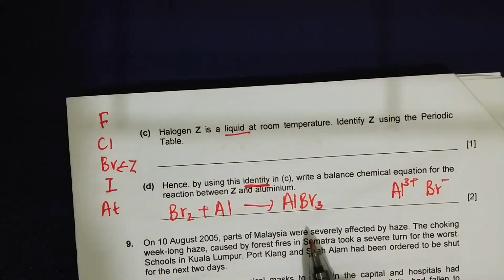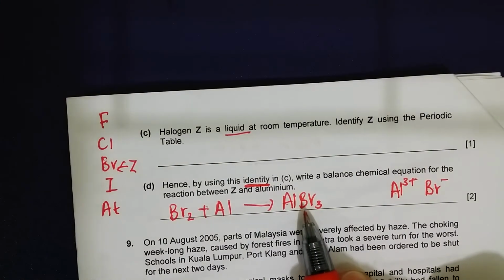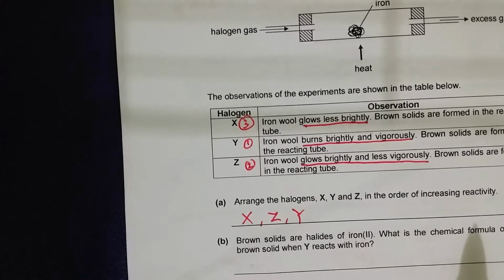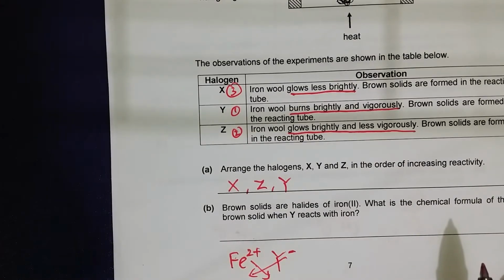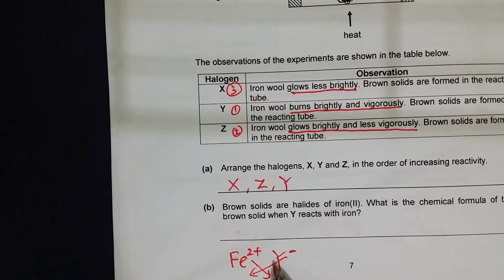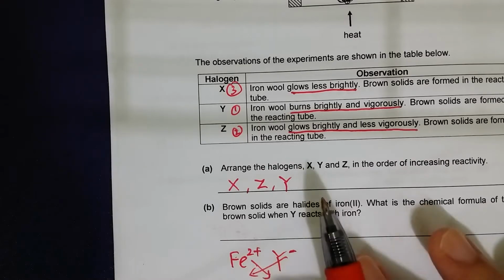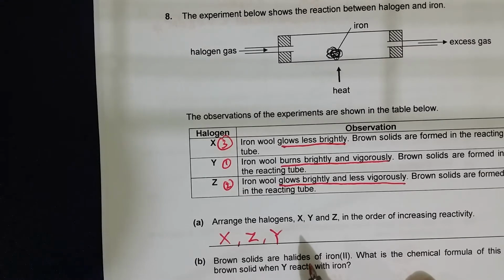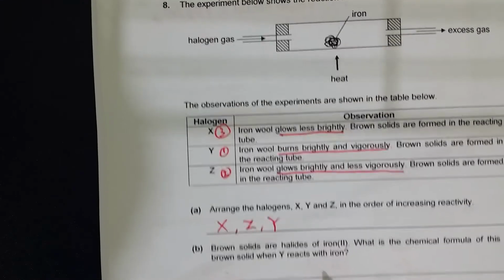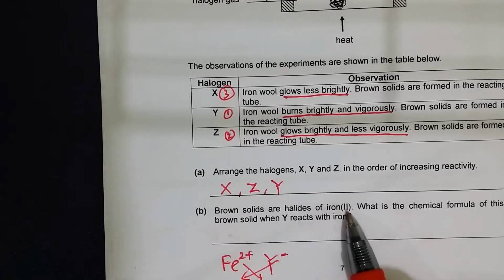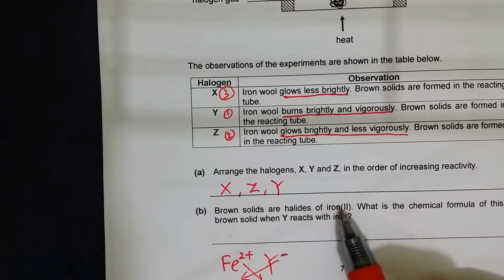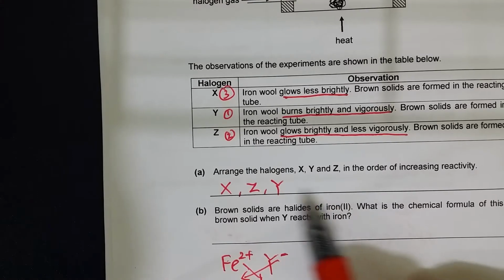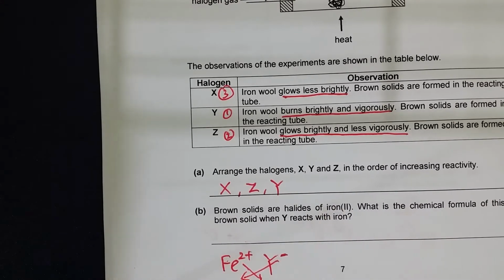Now, how do you know it's aluminium bromide and not something else? Because the second part of the question actually told you that halides of iron are formed. That means you have a metal here and a halogen here, and basically they'll just combine.